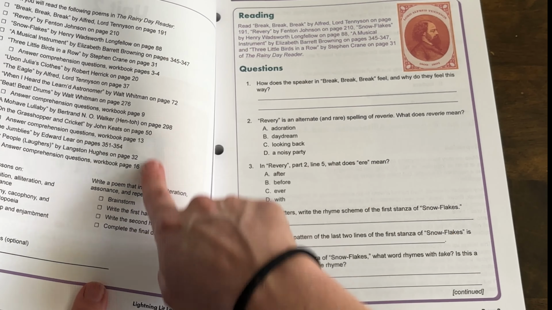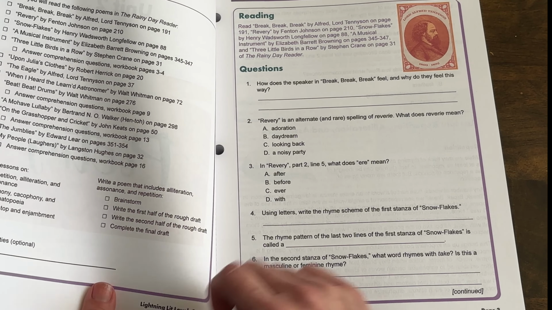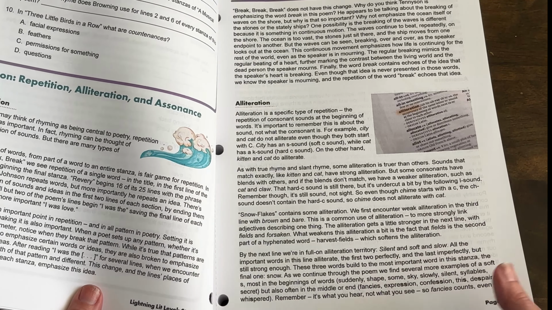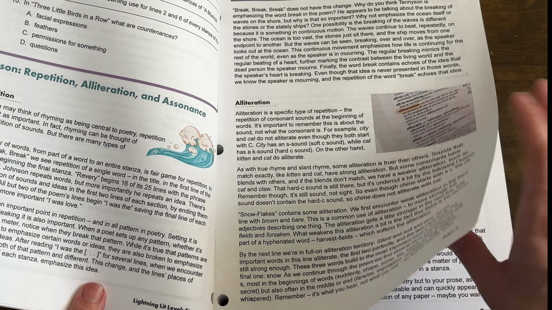So with week 19, you're going to be reading all of these poems in the Rainy Day Reader. And then you have questions about them, and then they're going to be talking about different poetry elements. So repetition, alliteration.